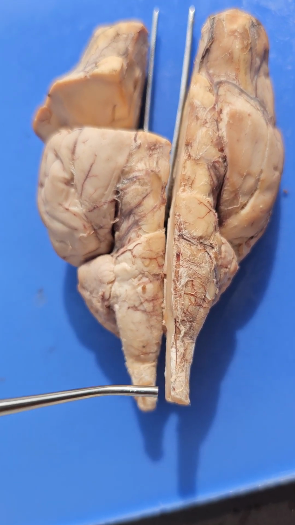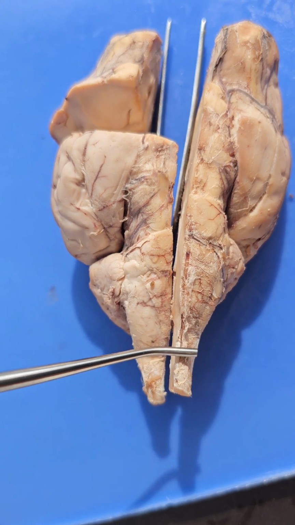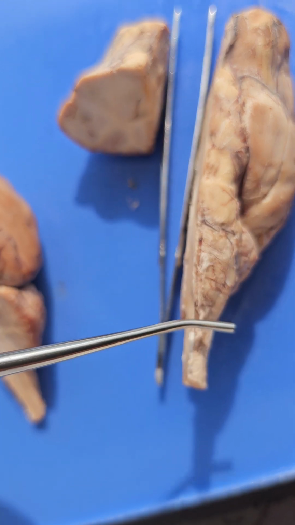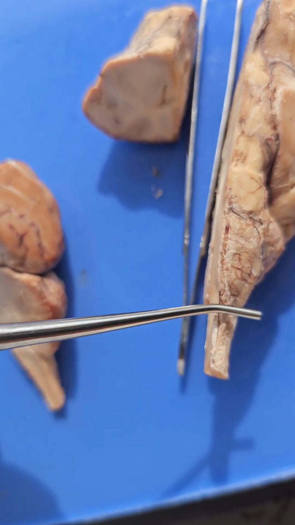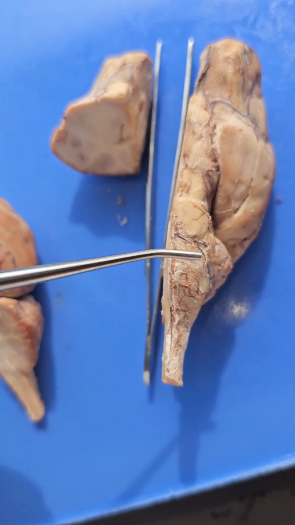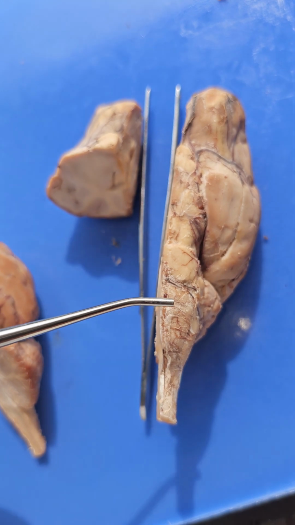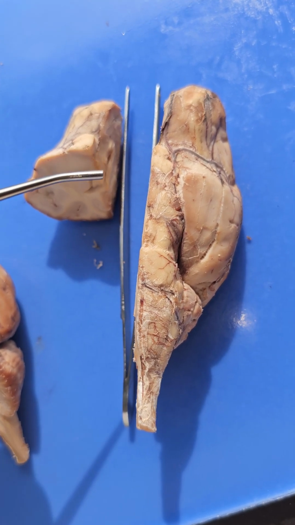Here we have the brain now, ventral side up. Starting at the back here, we have the spinal cord. Then we move into the brain stem, which is made up of the medulla, the pons, and then the midbrain. The brainstem is a connection between the spinal cord and the cerebellum and the diencephalon.